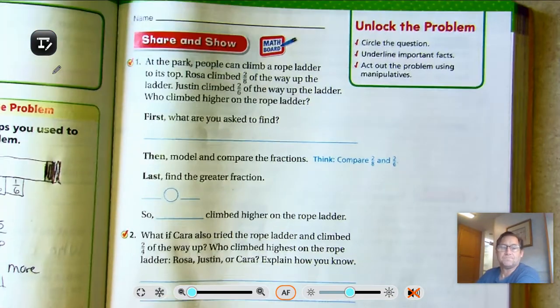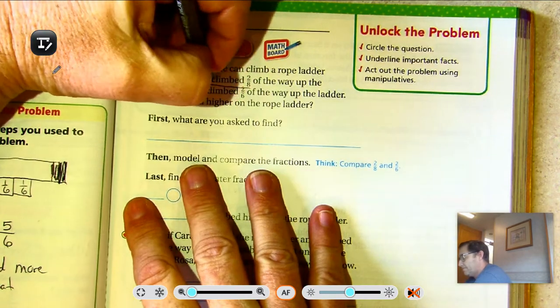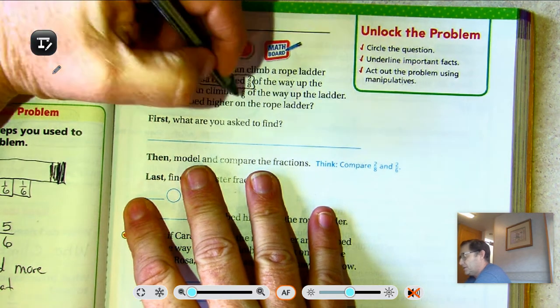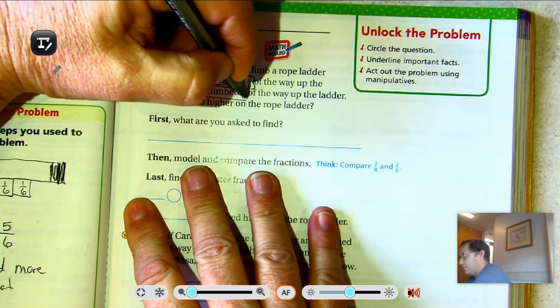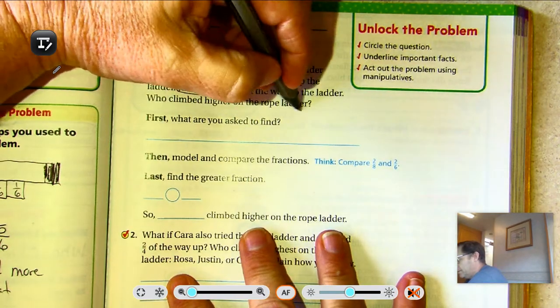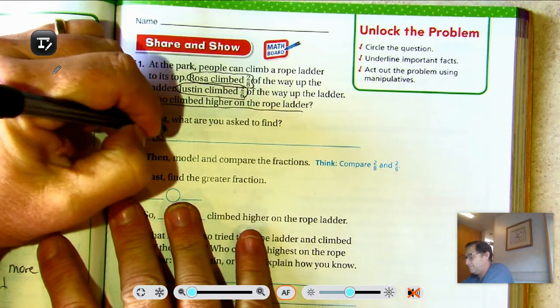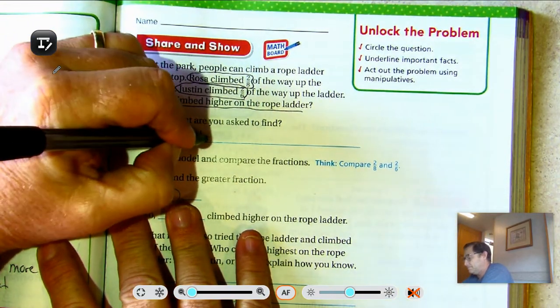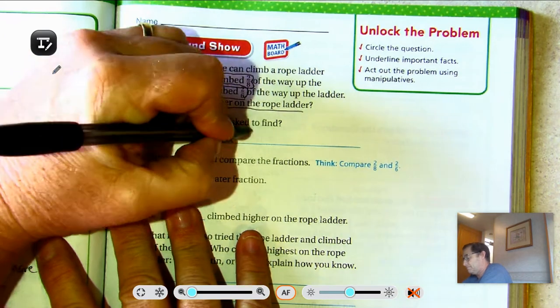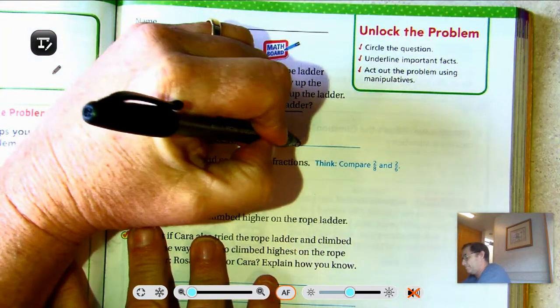Okay, number 1 on page 369. At the park, people can climb a rope ladder to its top. Rosa climbed 2/8 of the way. Justin climbed 2/6 of the way up the ladder. Who climbed higher on the rope ladder? Okay, what are we asked to find? Who climbed higher on the rope ladder?